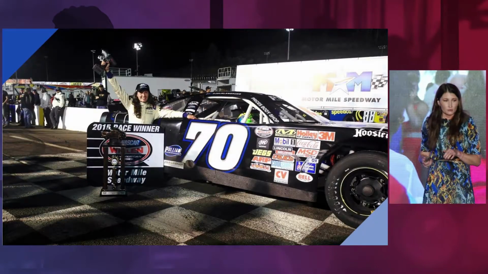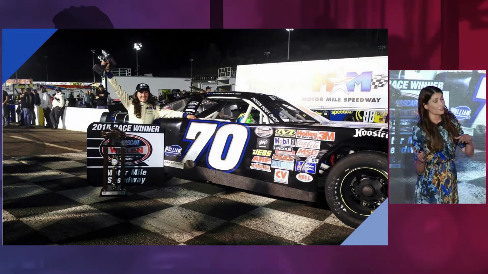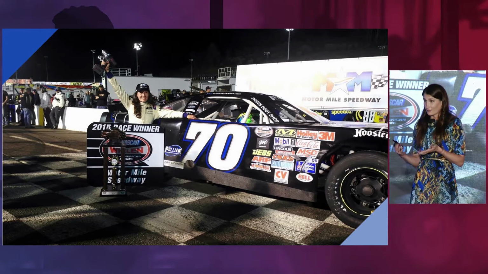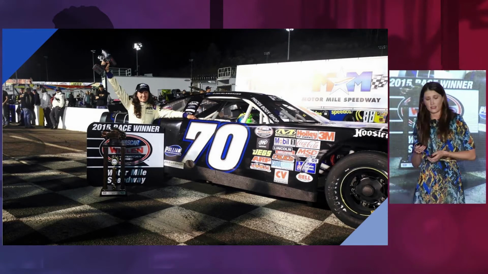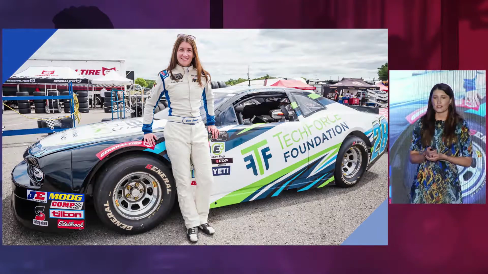So I did move to North Carolina. I raced in a local NASCAR series where, my first year out of college, which was the first year I didn't have to balance school and racing, I won half my races and won a championship. And then since then, I have been climbing the minor league ranks of NASCAR in the US and Canada.